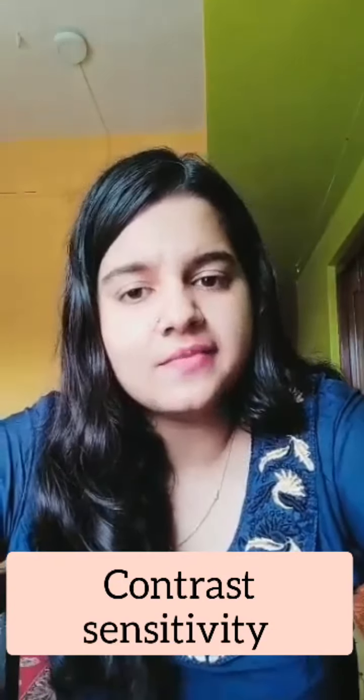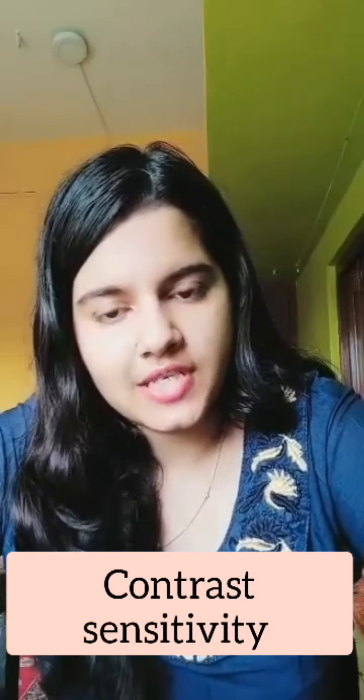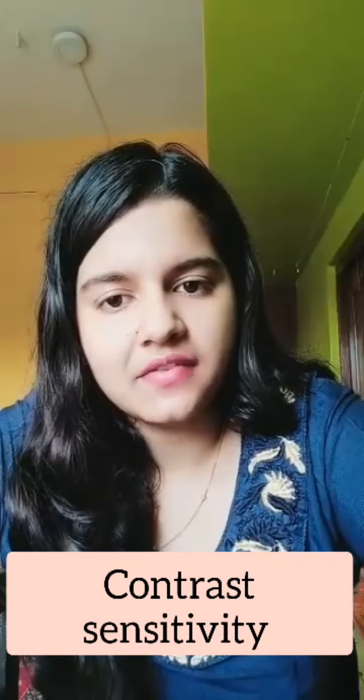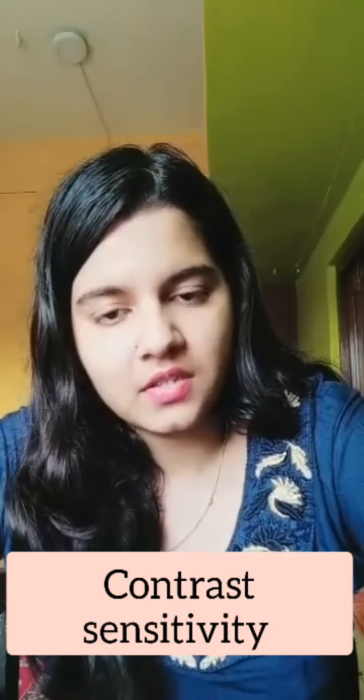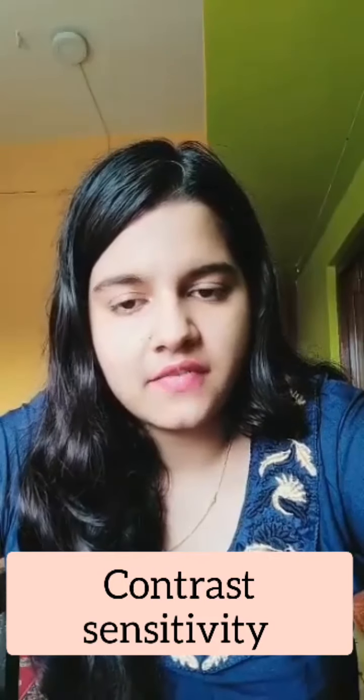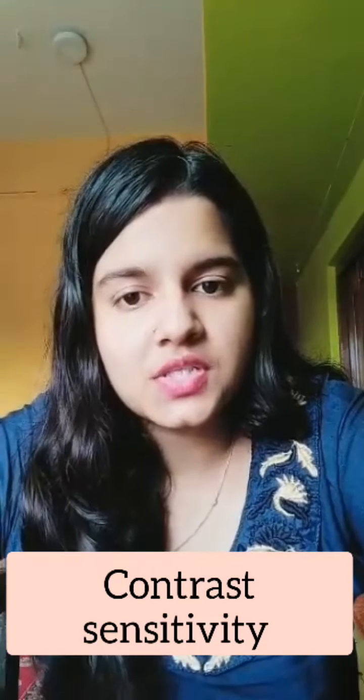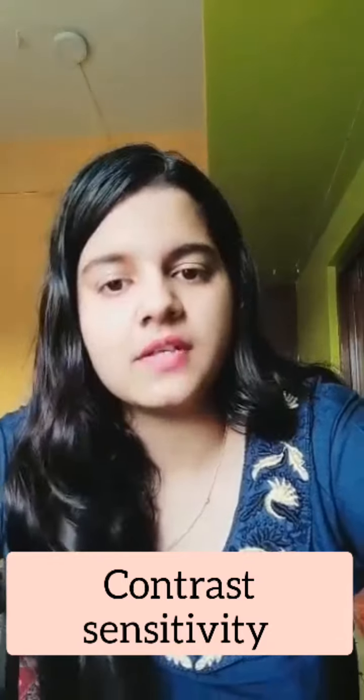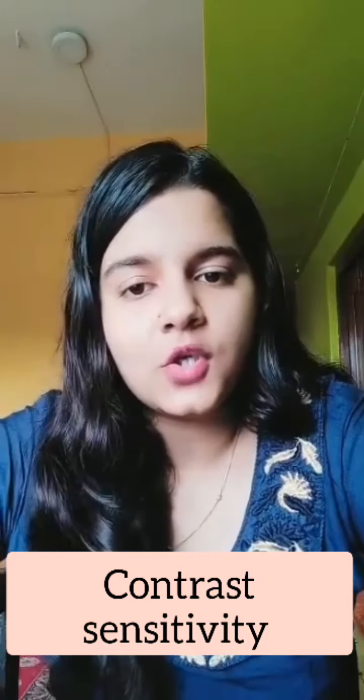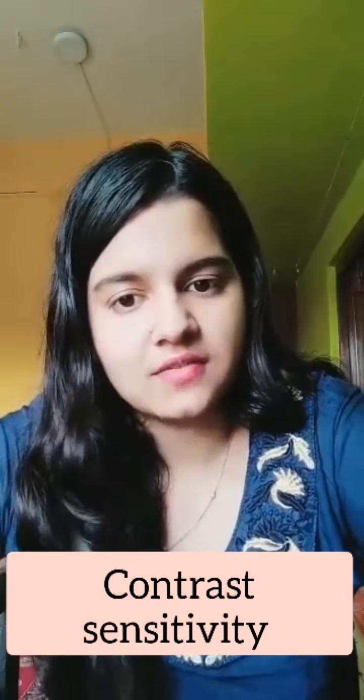Now we'll be moving towards the contrast sensitivity part. This basically helps us to see objects in very low contrast. This affects our day-to-day life if there is a problem in contrast sensitivity. And checking for contrast sensitivity is important, as it helps us to decide what kind of low vision aids should be given. Basically, we use the Pelli-Robson chart for the testing of contrast.